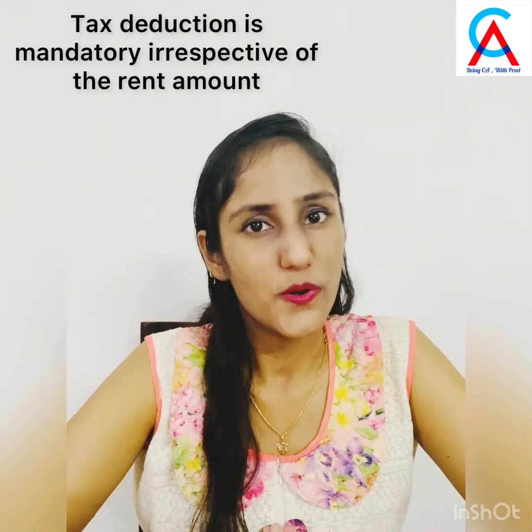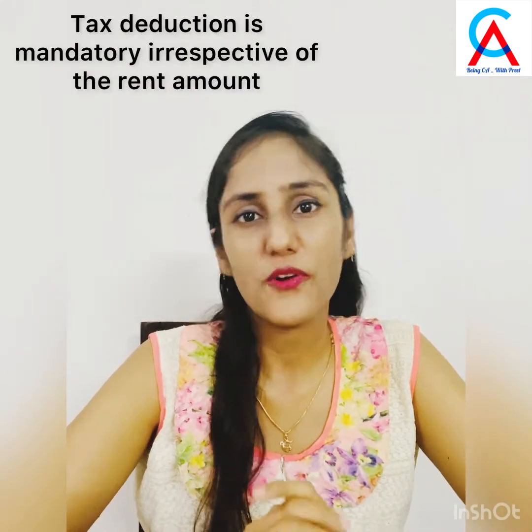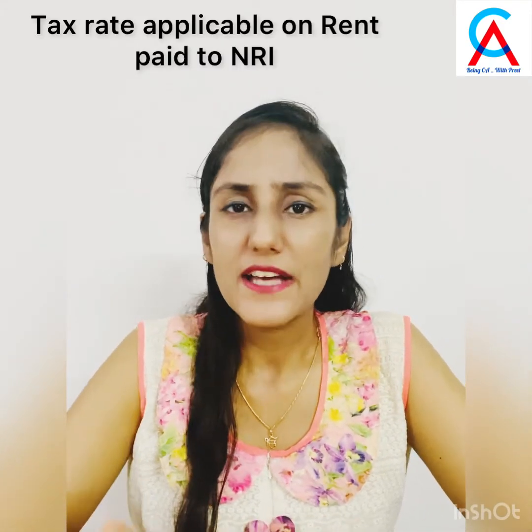One more thing, that tax deduction is mandatory in case of rent payment made to NRIs. फिर चाहे rent का amount कुछ भी हो, TDS is irrespective of the rent amount. Now the third thing that we are going to discuss is the tax rate. As I've already told you that the tax has to be deducted at the rate of 31.2% of the rent amount. This is the fixed rate of deduction that you have to make from the rent amount in all cases.